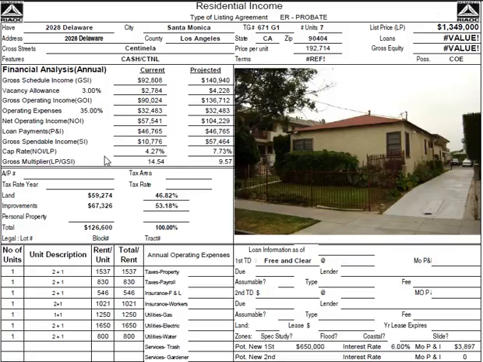That gives us a cap rate of 4.27%. The gross rent multiplier is 14.54. So now a buyer knows what his cap rate is going to be, what his gross rent multiplier is going to be, what his price per unit is going to be, and can make some intelligent decisions if this is the right building for him or not.